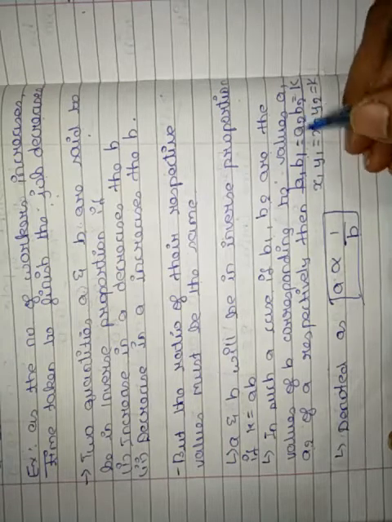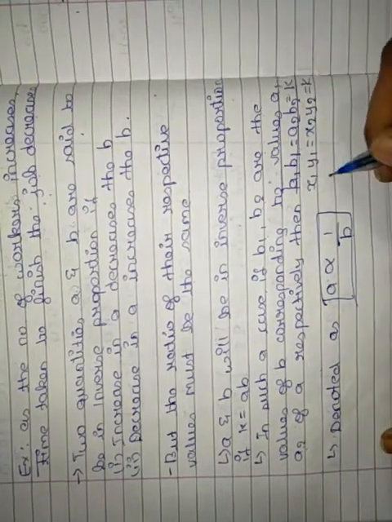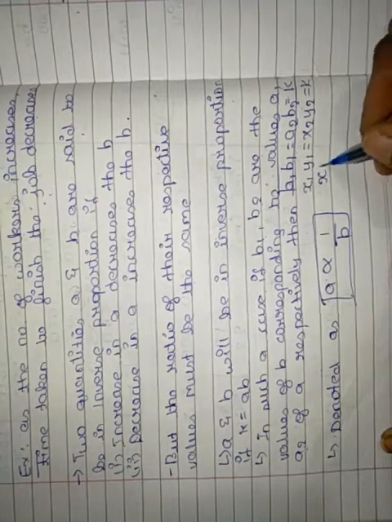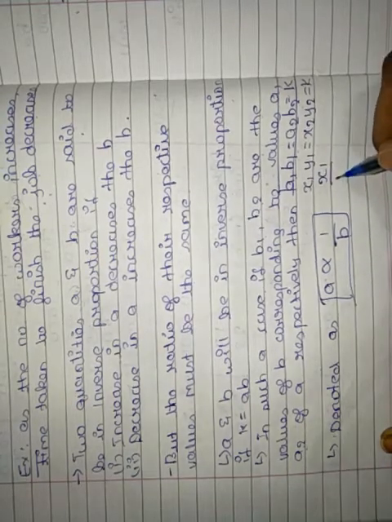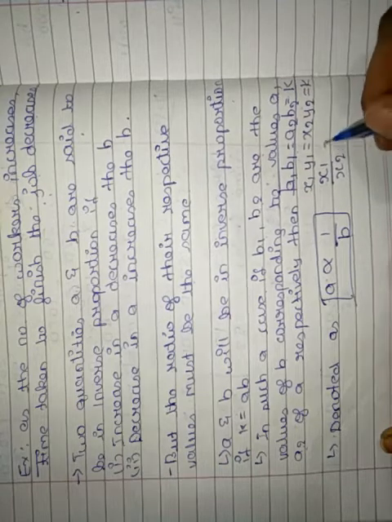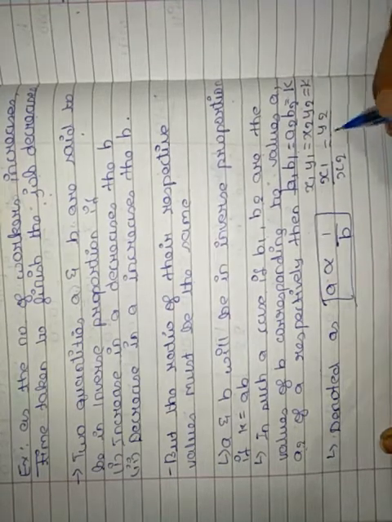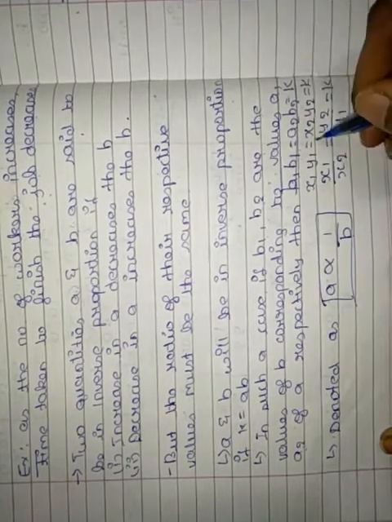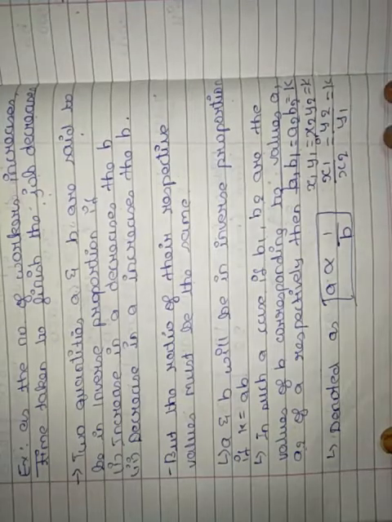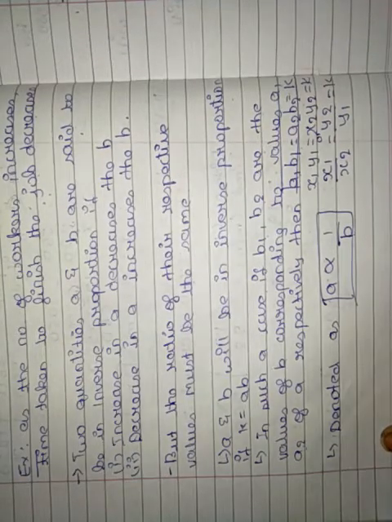We can use either A, B, or X, Y. This can also be written as X1 by X2 is equal to Y2 by Y1 is equal to K. These are the two formulas that we will use while solving the sums.